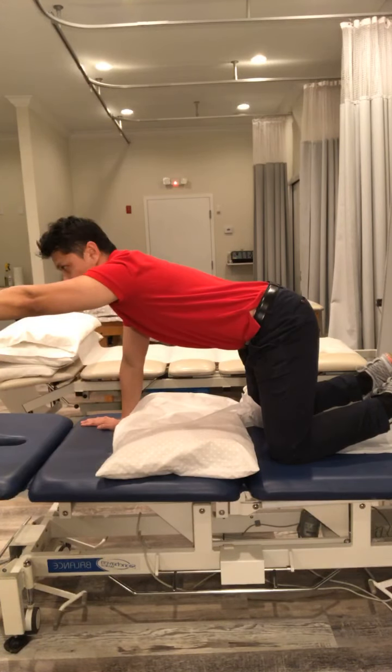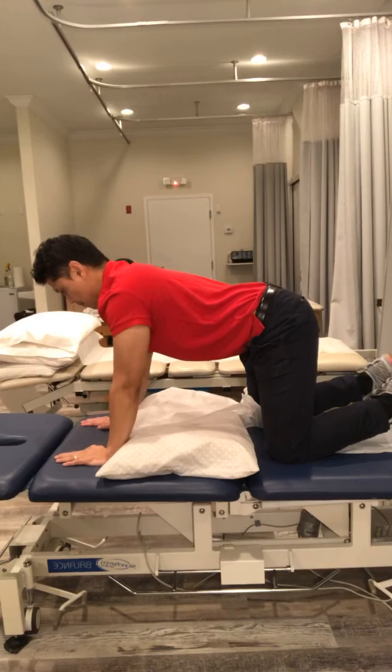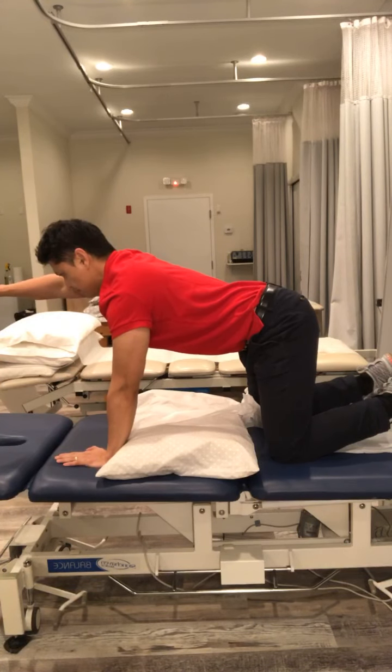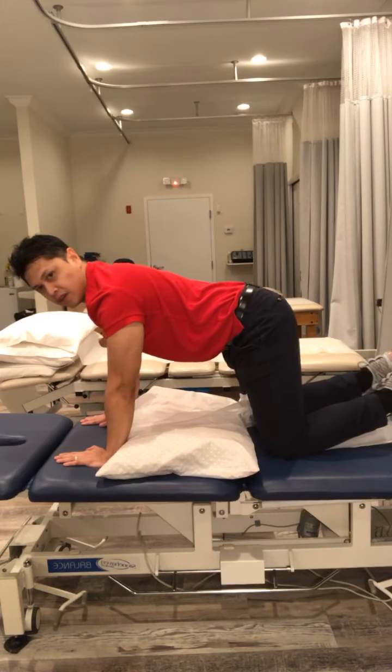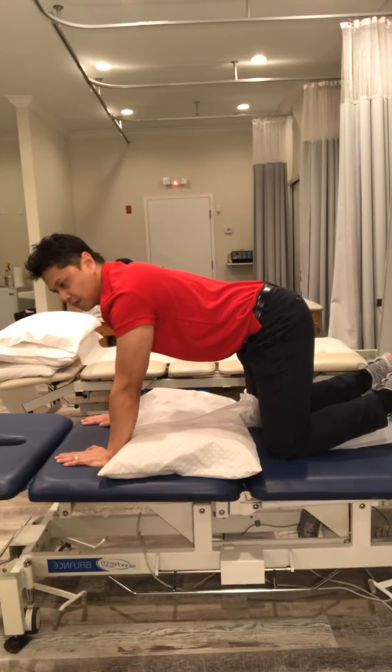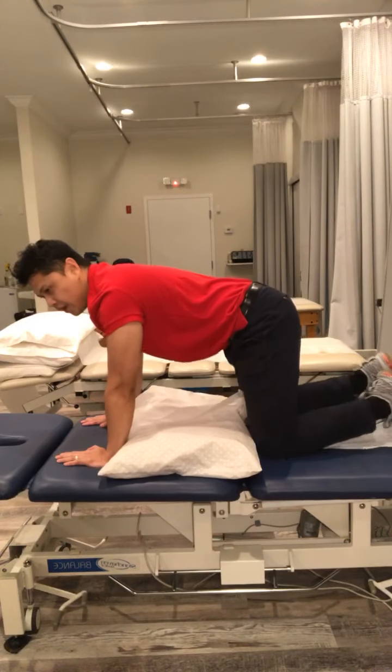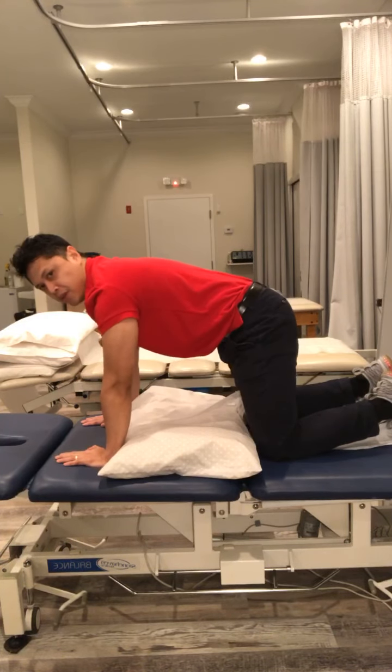Again, up, up. Make sure your core is tight, okay? Now, this one is harder. Kala nyo madali siya. Napakahirap nito. Okay? Mahirap itong gawin. So, make sure you don't have any pain when you're doing this.